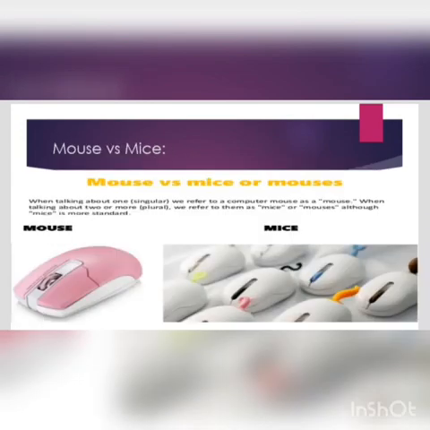Now we will study the two terms, mouse versus mice. There is no rocket science between these two terms. When we are talking about a singular, we refer to a computer device as a mouse. When we are talking about two or more, in a plural sense, we refer to them as mice or mouses, although mice is more standard, as you have seen in this slide as well.